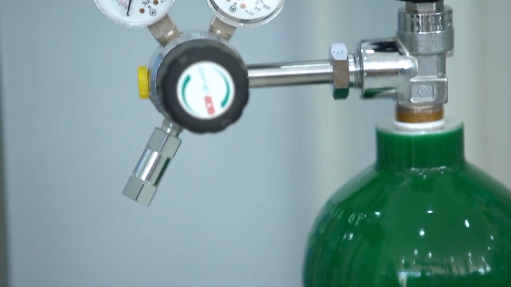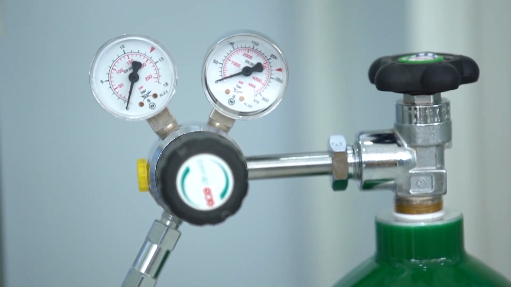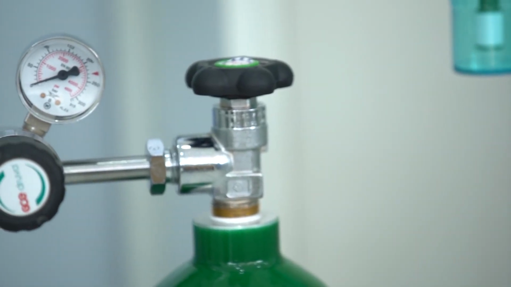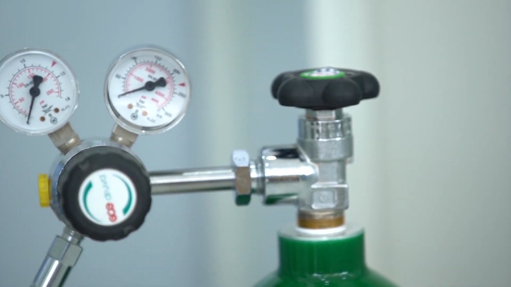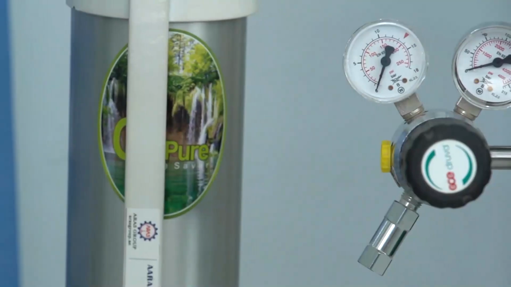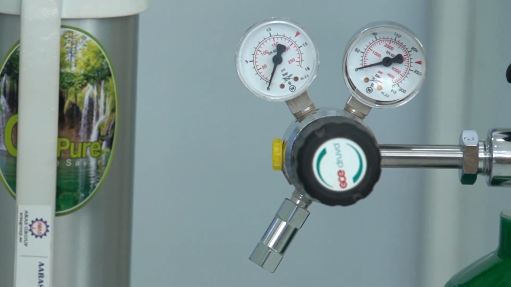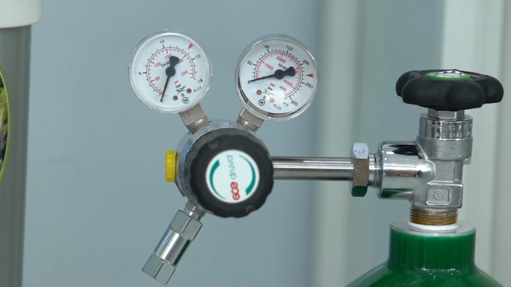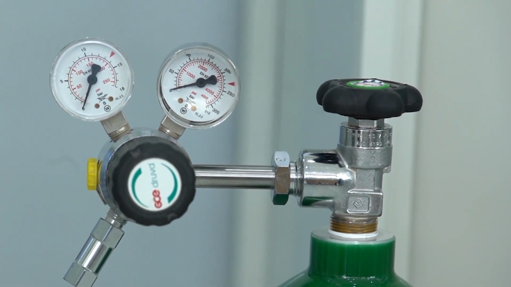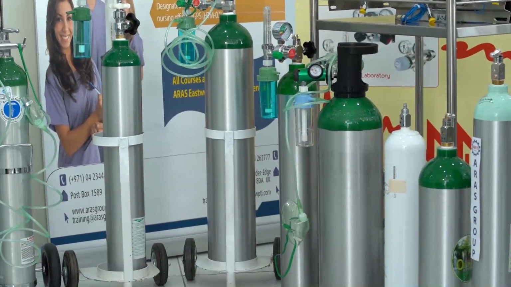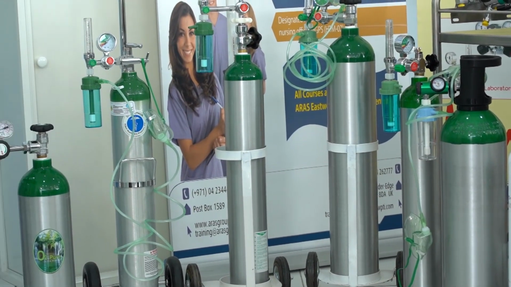The third one is a multi-stage regulator which you can connect to the cylinder. Whatever the cylinder pressure is, you can see it on the regulator. But you have another gauge which shows the pressure and flow we are using on the system or the patient. That's a multi-stage. Again, we have another type of regulators. All these different types of regulators have different purposes and applications.